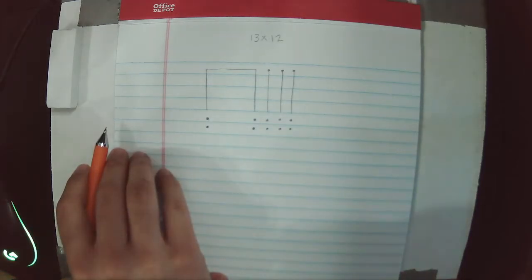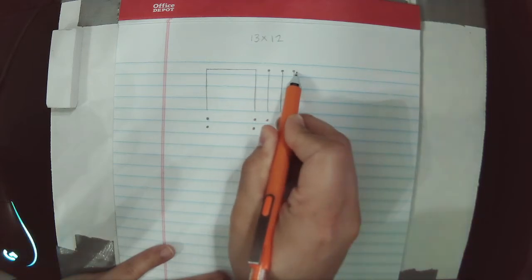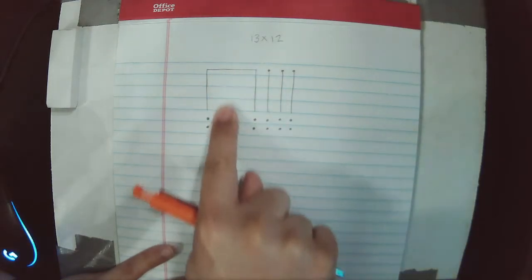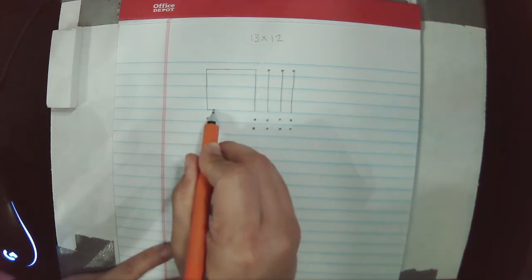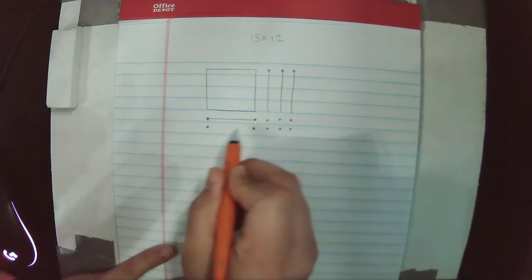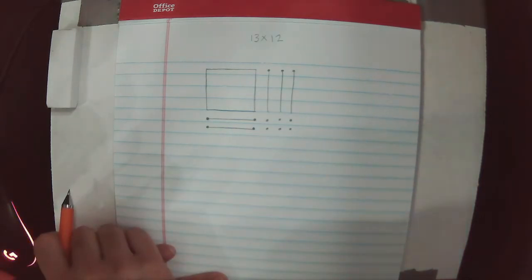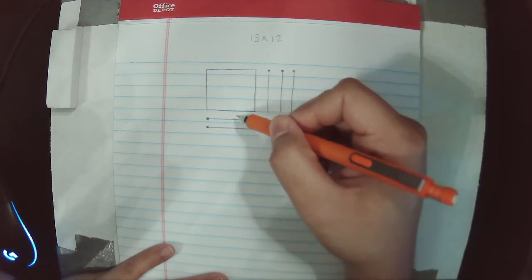Now I'm going to make copies of my 13. Add one line and 3 dots. This time, instead of making my copies go sideways, my copies are going to go up and down. I'm going to make a copy of my line here. I'm going to make copies of my line all the way down until I don't have anything else. I'm just making a copy of this line at the top, going all the way down to the bottom.